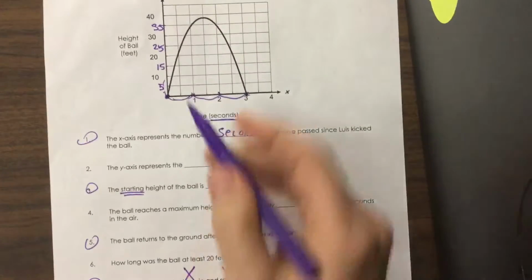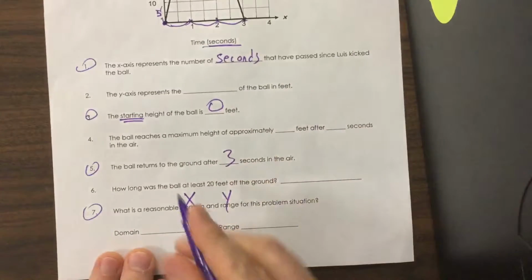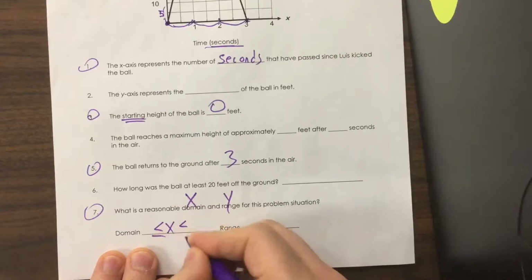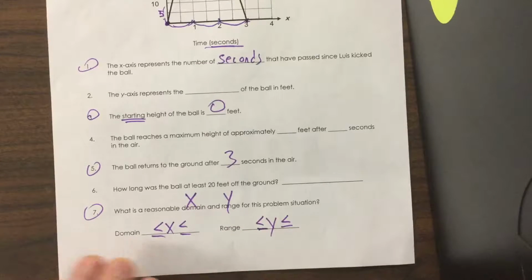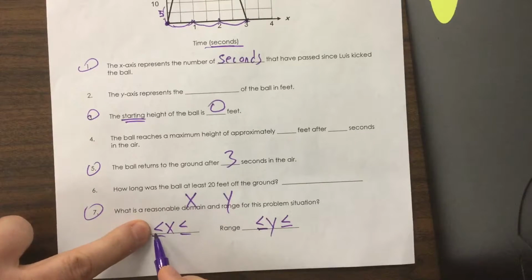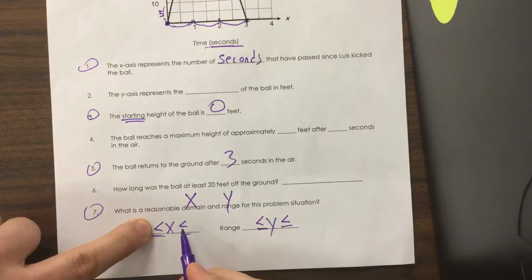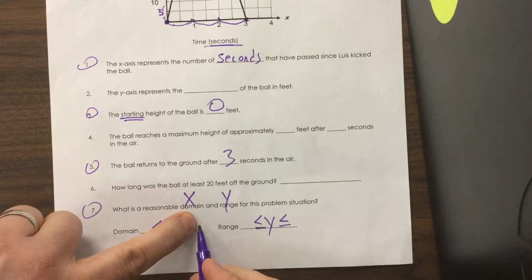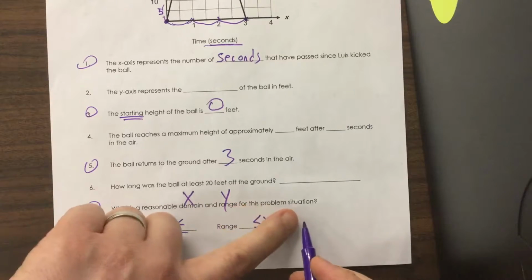Okay, whenever you are dealing with a continuous graph, it's connected, you're most likely dealing with this type of situation. I know it looks scary, it looks kind of weird, but all you're doing is you're listing the lowest x value in your graph, and then these little less than or equal to signs mean it includes every single point in between, all the minuscule fractional points in between, all the way to the highest x value. And same here for y. The very lowest y value all the way to the highest y value.